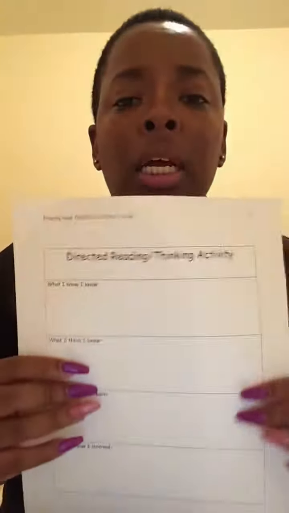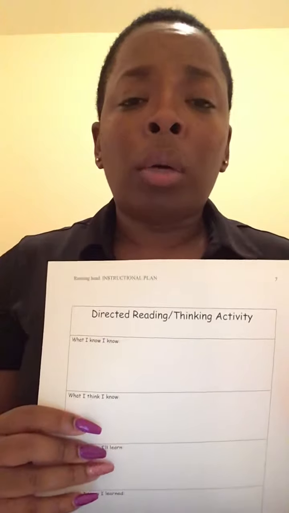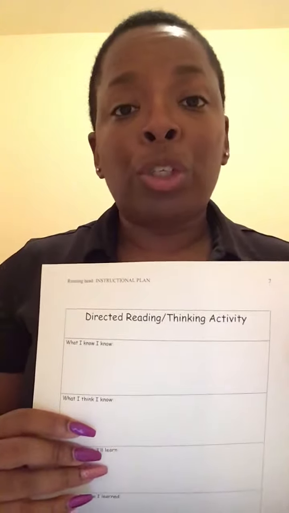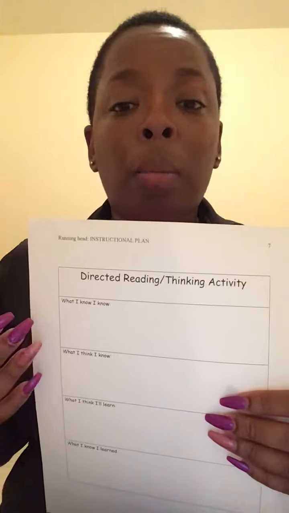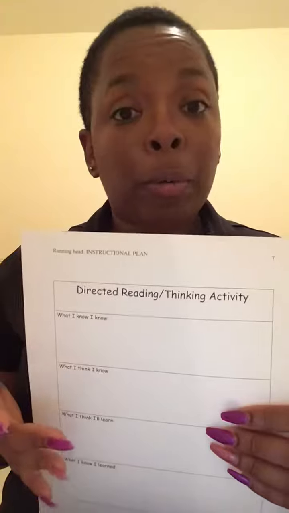We will open our textbooks to the text and briefly look at the headings, titles, subheadings, and pictures, and we will complete this form. The students will be making predictions about what they believe this text will be about, what they think they can learn, and what they think they already know.